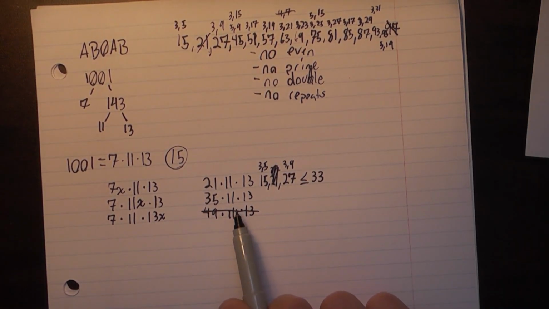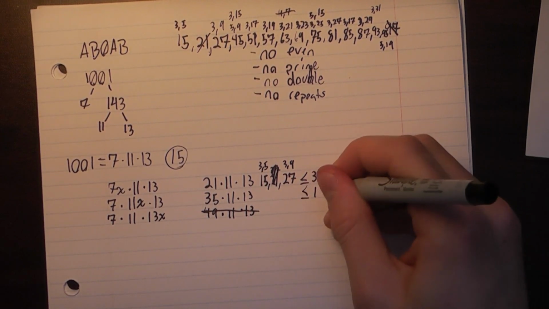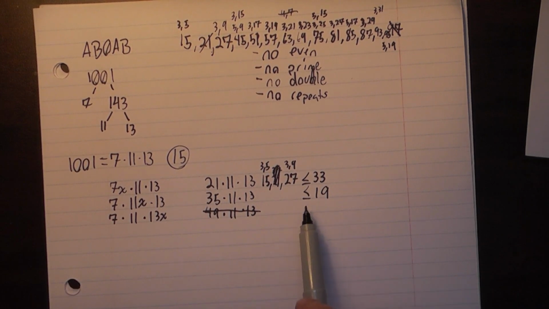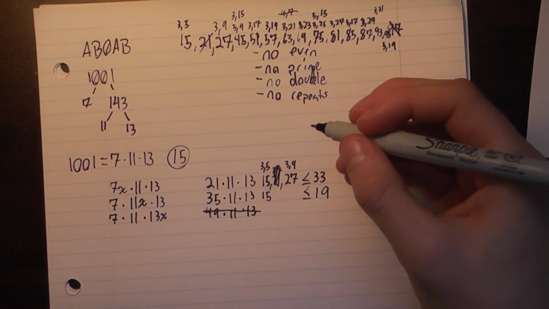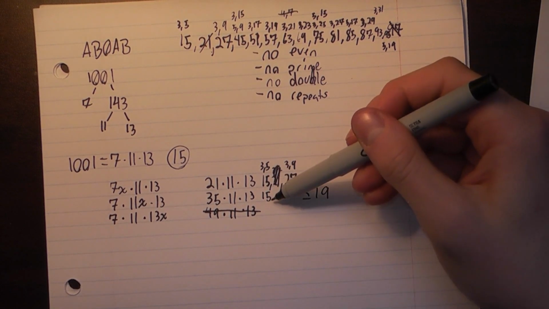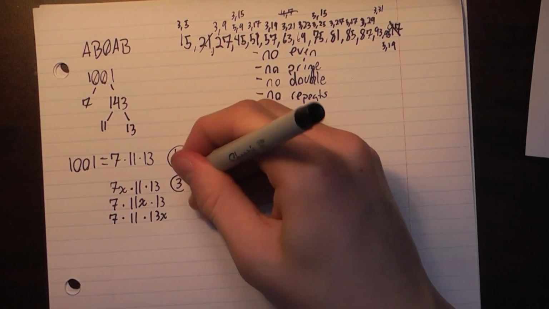Next for this one, it multiplies to 5005. So its maximum would be 19, because 5005 times 19 is just barely under 100,000, which is the cutoff. So the only number we have under this is 15. So any higher you go, you won't have any numbers. There's just this 15, and 27. There's 3 possibilities for this.